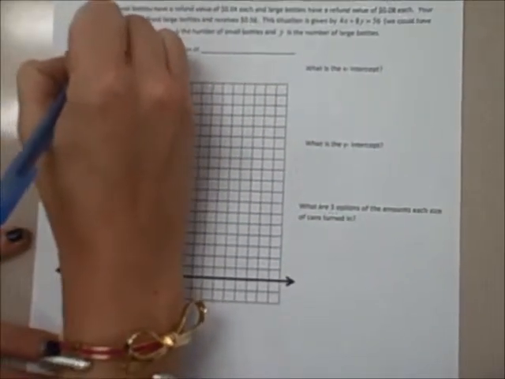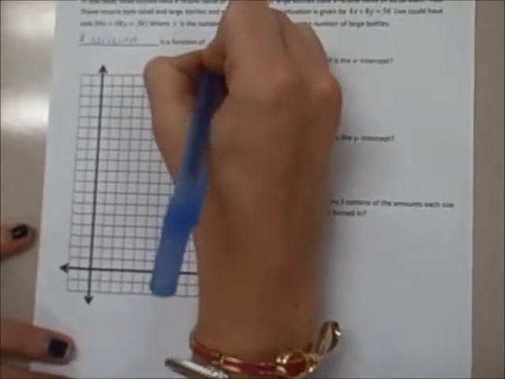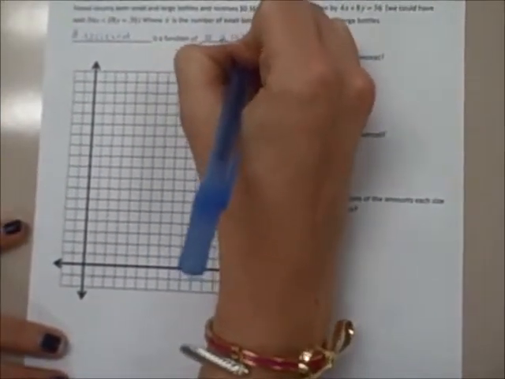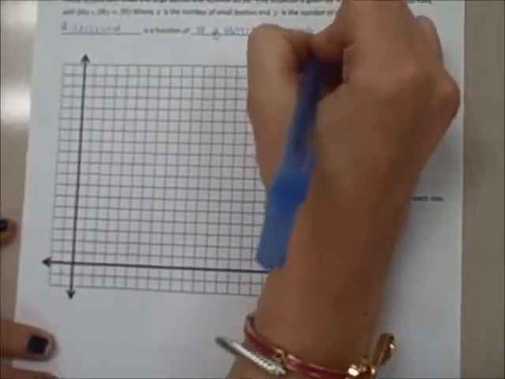Therefore, the dollars received is a function of the number of bottles turned in.